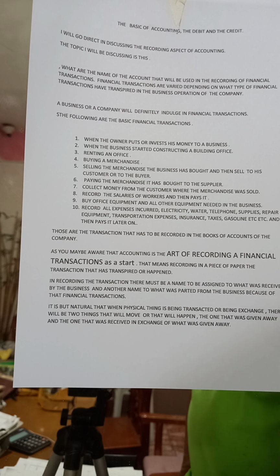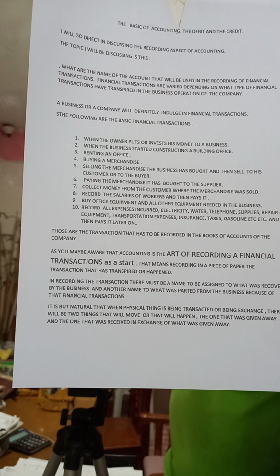I will be discussing the basics of accounting, the debit and the credit. This will contain partially about 3 pages, but it has 8 pages. But I can only talk about the 3 pages because it will be too long if I discuss the 8 pages.